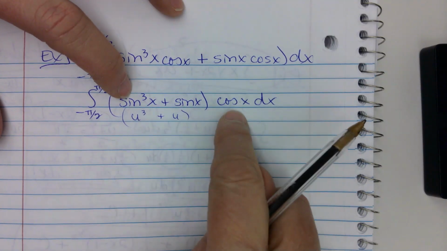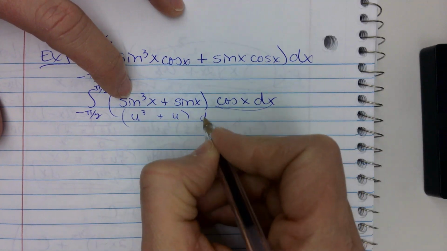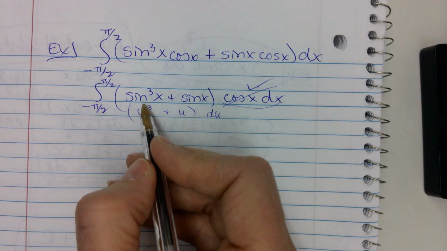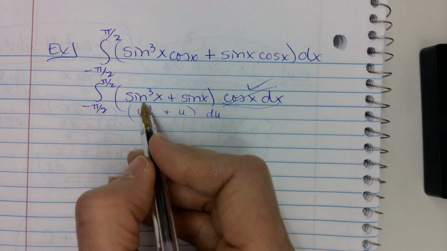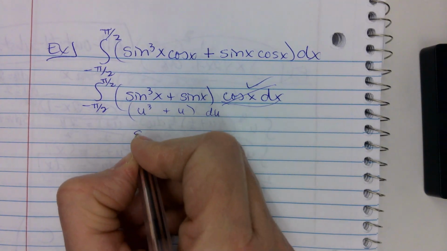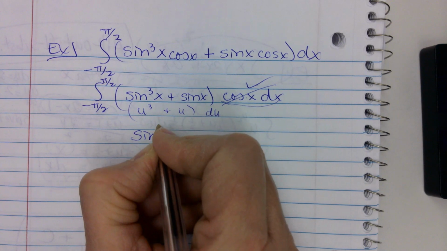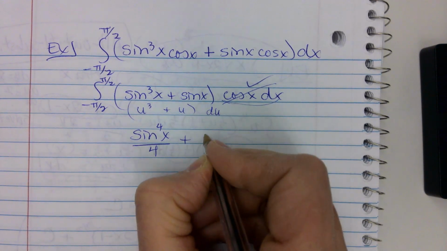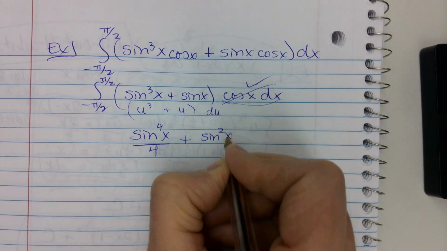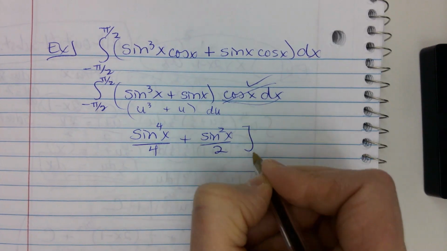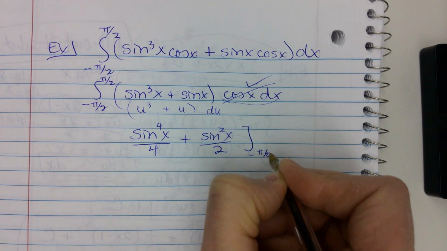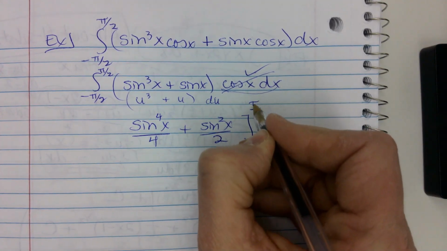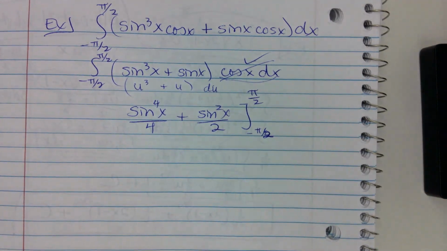Oh my goodness, there it is, du is complete, check it off. What do I do to these u's to powers? Power up, divide by the new power. Oops, and don't change the limits of integration to pi over 4.